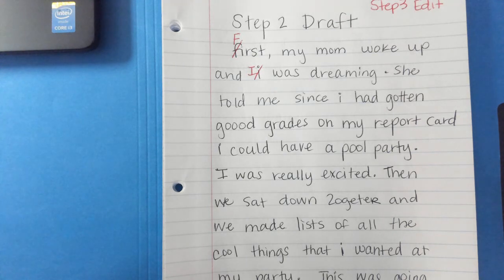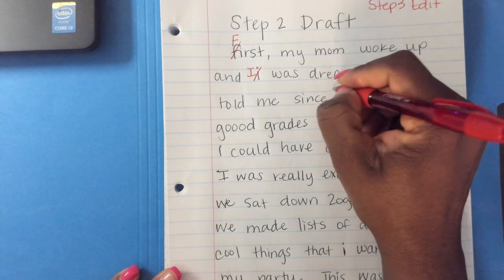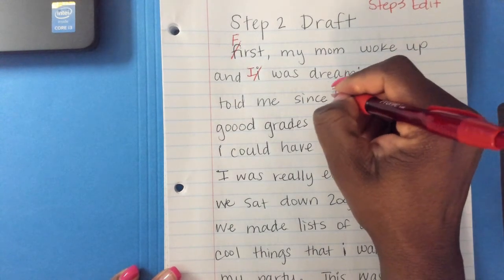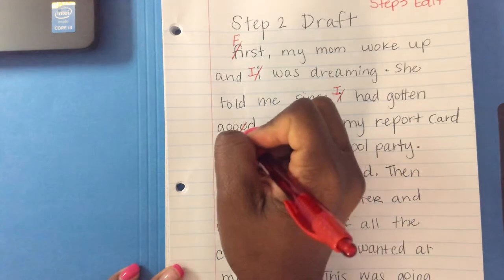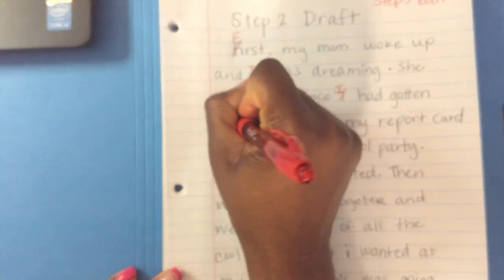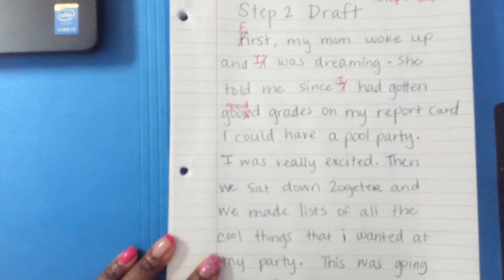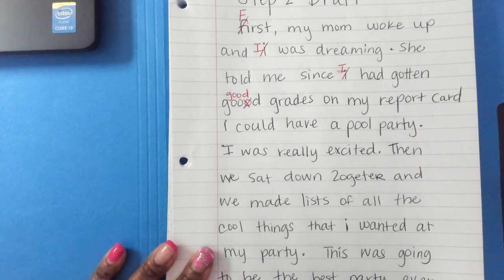I was dreaming. She told me since, here's another one, had gotten good grades. And I'm looking and something doesn't look right, so I'm going to take out one of my O's, and then I'm going to write the correct word on top. And I'll wait for it to focus. Good grades on my report card.